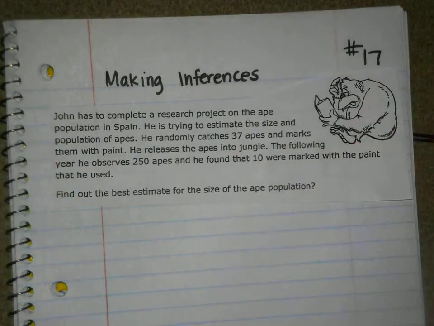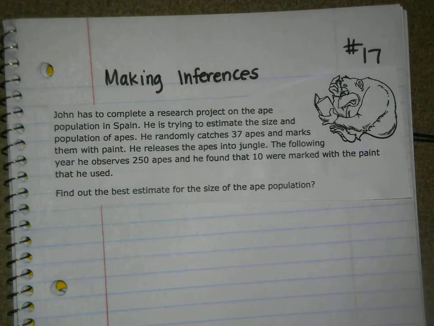John has to complete a research project on the ape population in Spain. He is trying to estimate the size of the ape population, and he randomly catches 37 apes and marks them with paint. He releases the apes into the jungle, and the following year he observes 250 apes, and he found that 10 were marked with the paint he used. Find the best estimate of the population size.